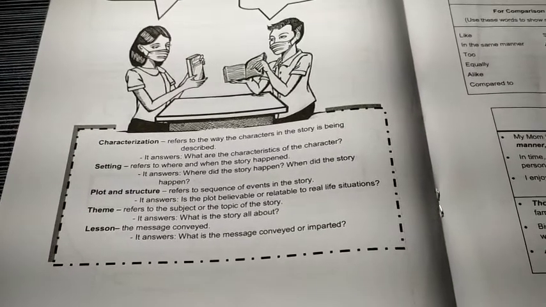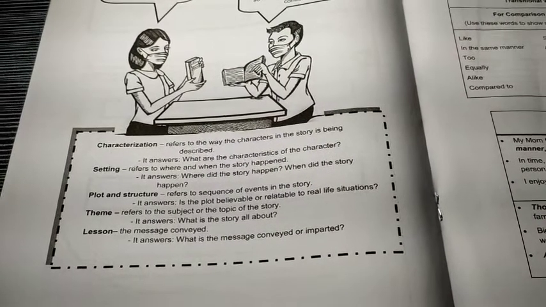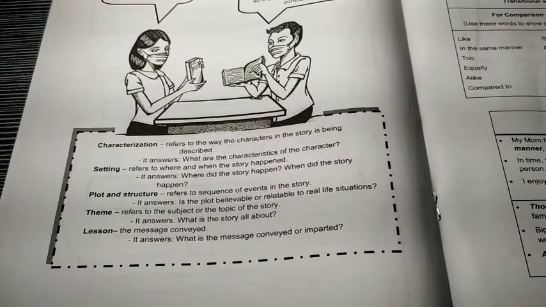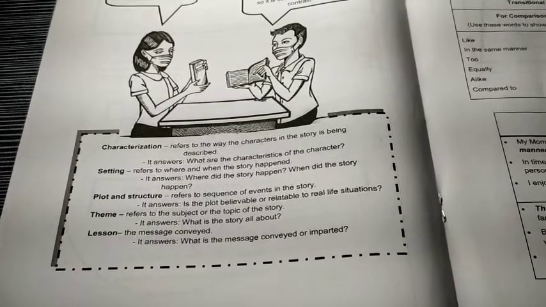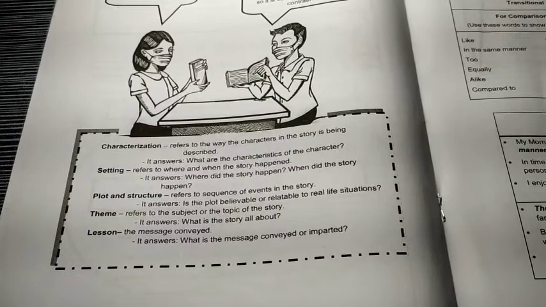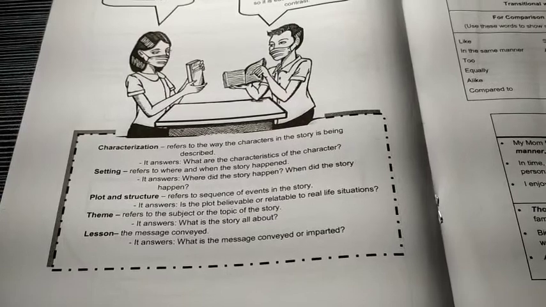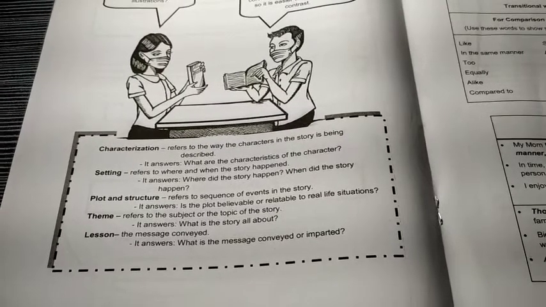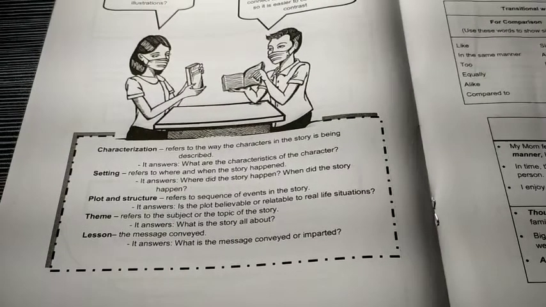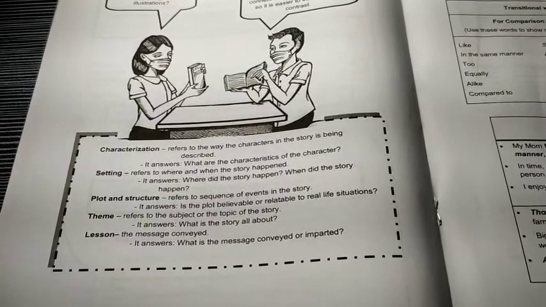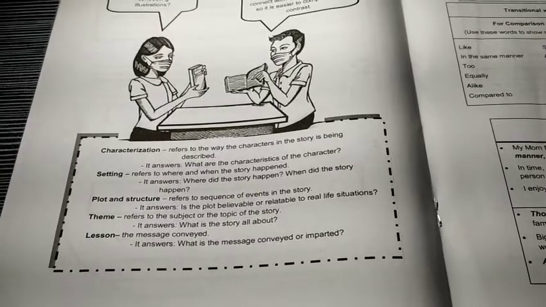The fourth one will be the theme. It refers to the subject or the topic of the story. For example, the theme of text one, say Romeo and Juliet, is a love story. Most probably for other people, it's a love story. And we have text number 2, which is about horror or intense. So they are different. So you will see, after reading or after seeing an illustration, if their themes are related or not. But you can also see if it is applicable to real life situations or just imagination.